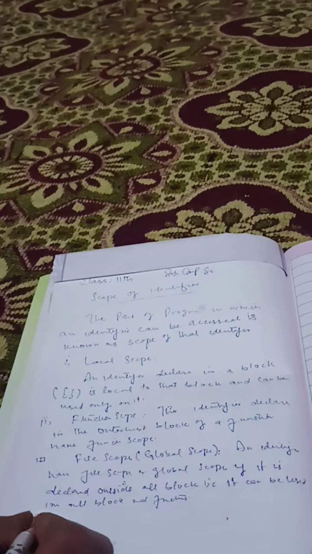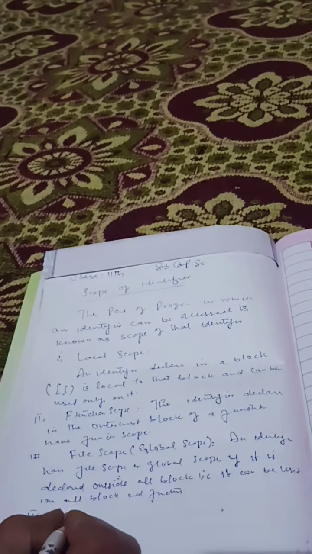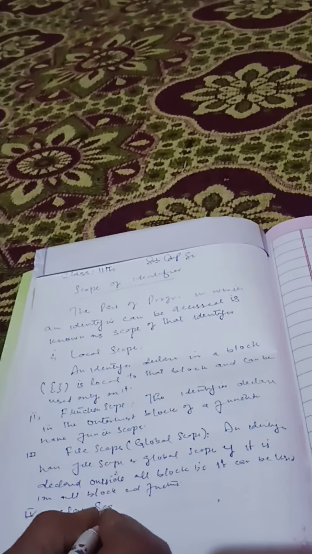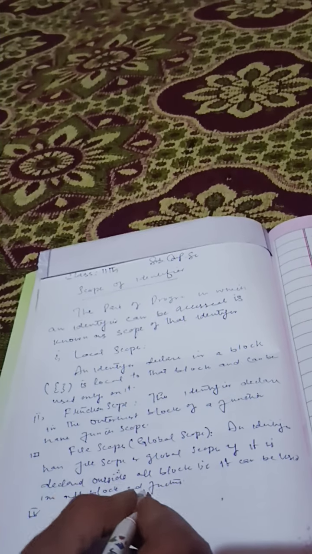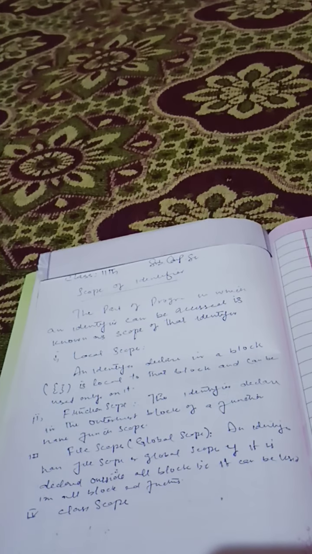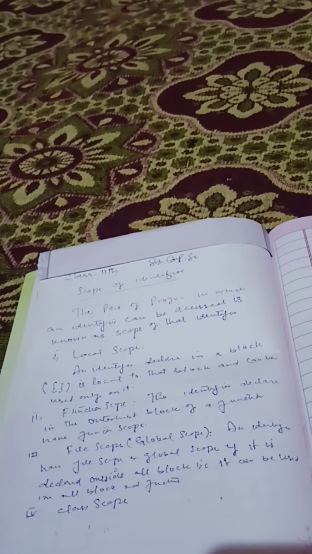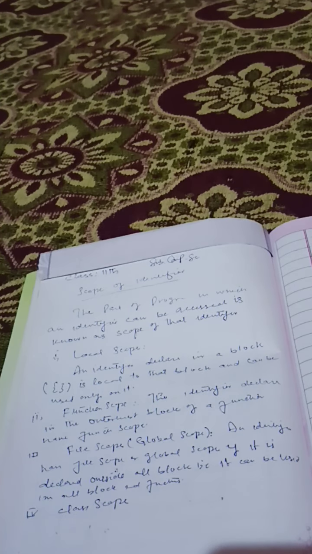The fourth one is called class scope. The name of a class member has class scope and is local to its class.